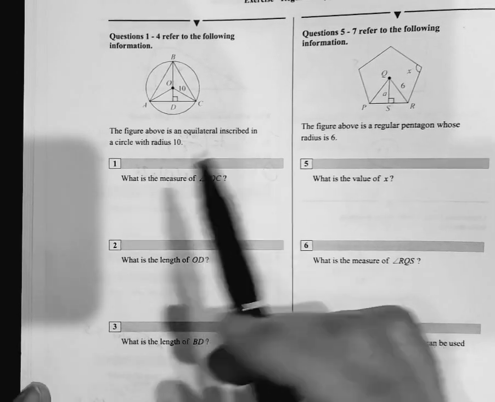Okay? So with that said, let's do some problems now on this page. I apologize for this shadow over here. I'm trying this new setup.